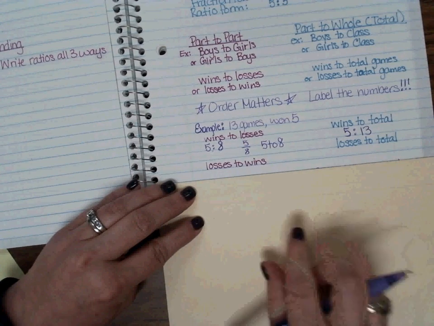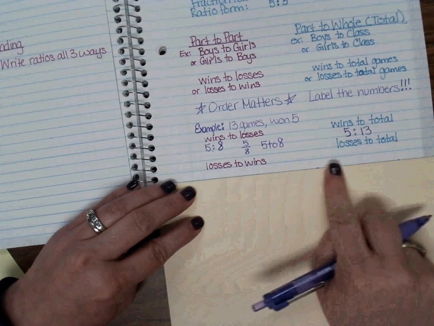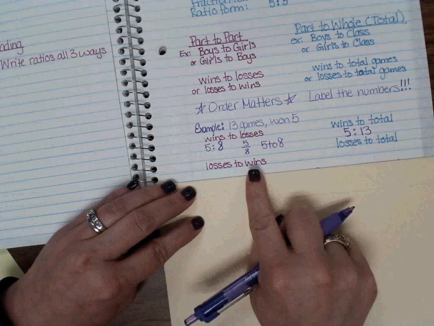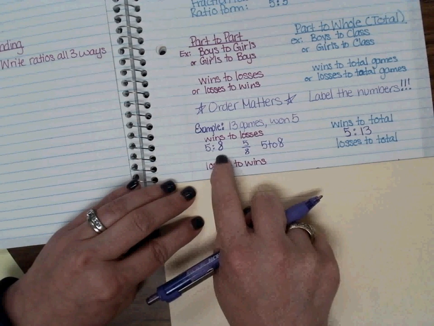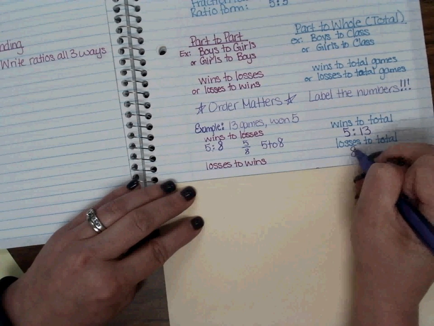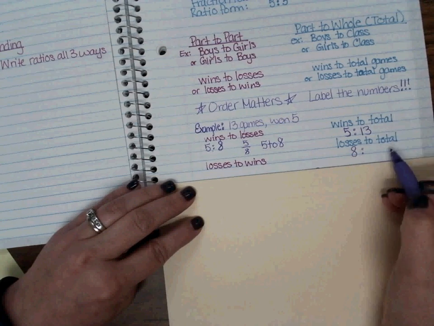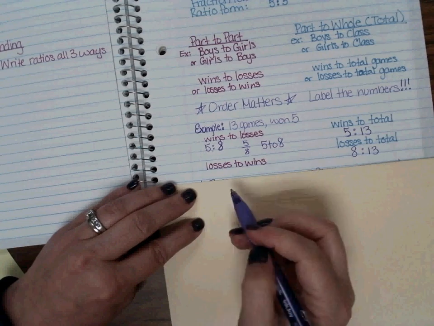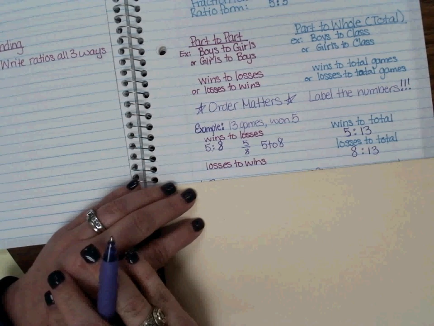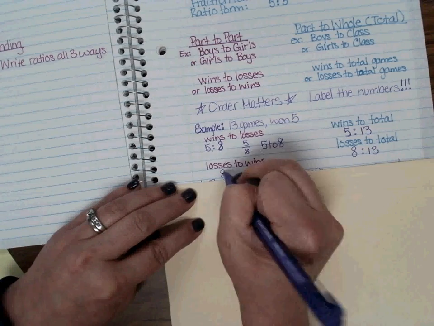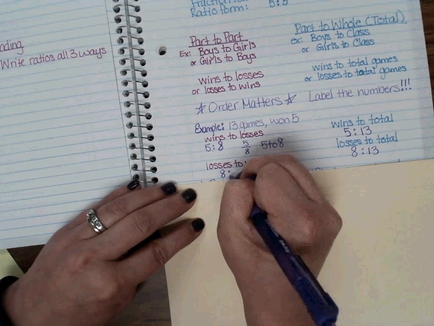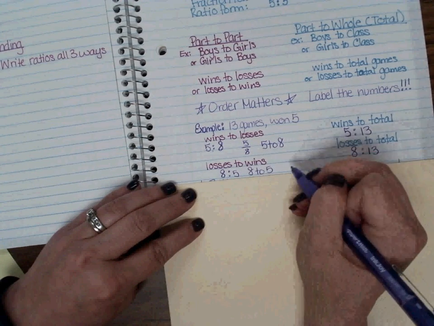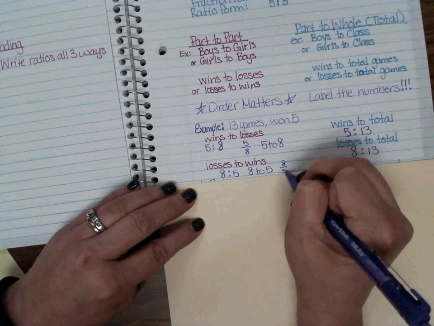All right. Now that we know the number of losses, if I wanted to figure out my ratio of losses to total, I can go back over here and do that because I know that now my losses are 8, thanks to Ms. Sarles for that. So we can say 8 to, and I'm going back to the total, which is 13. Okay, and help me out with this last one, Ms. Sarles. It's losses to wins. Losses would be 8, and the wins are 5, so it's 8 to 5. Okay, so 8 to 5, which is different from 5 to 8, and 8 to 5 as a fraction.